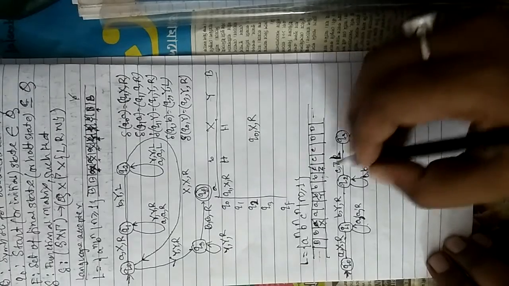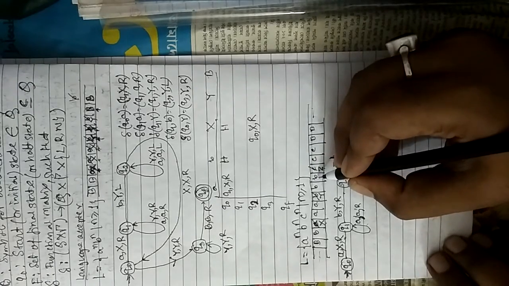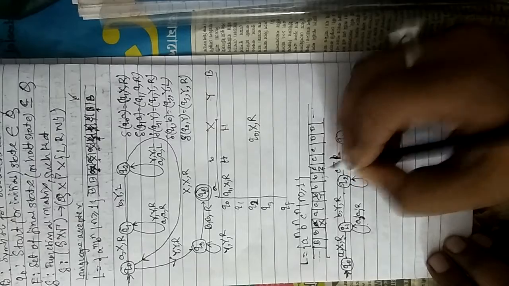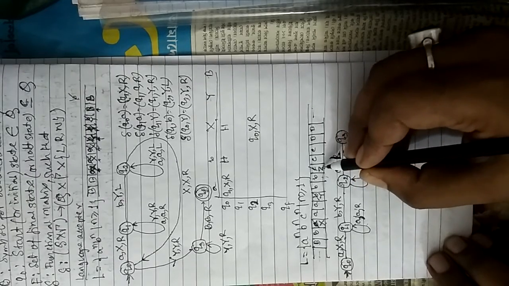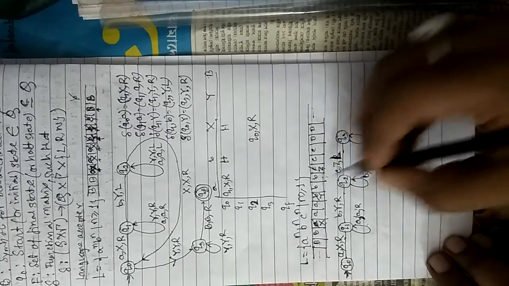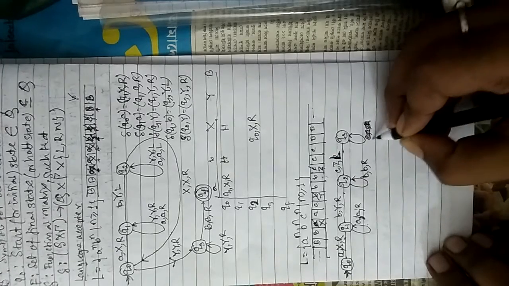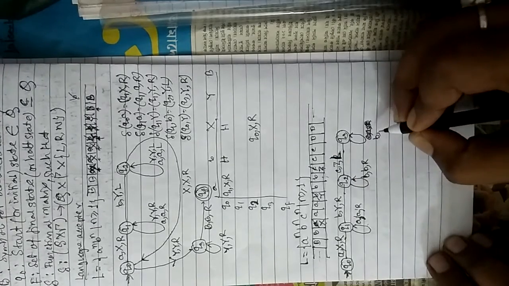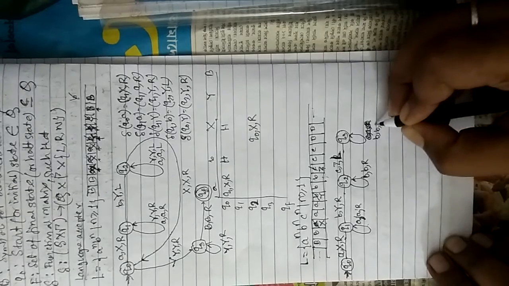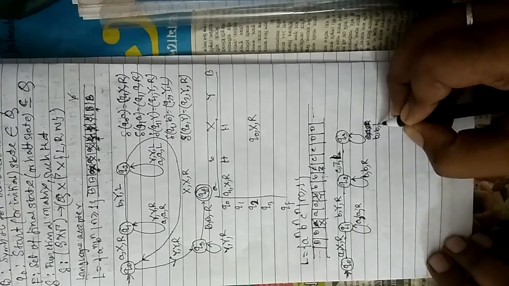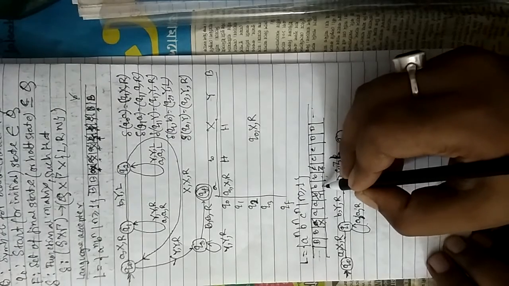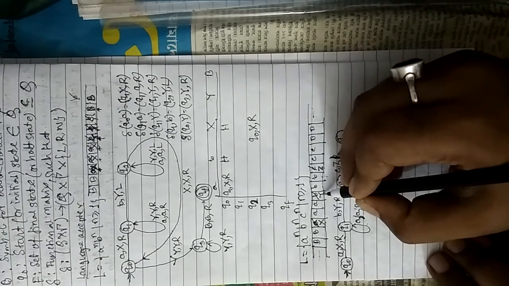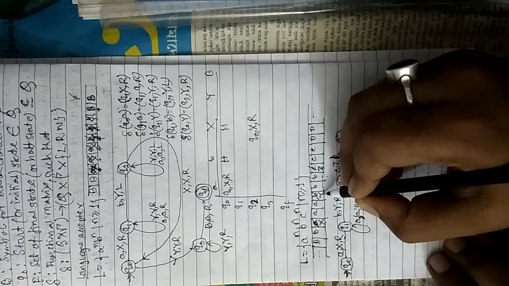While moving back, I will first read b. So I replace this c by z and move left. Now I am reading b, so I will read b, replace this b by b, and move to the left. Again I will read b, replace b by b, move towards left, and will encounter the first y.